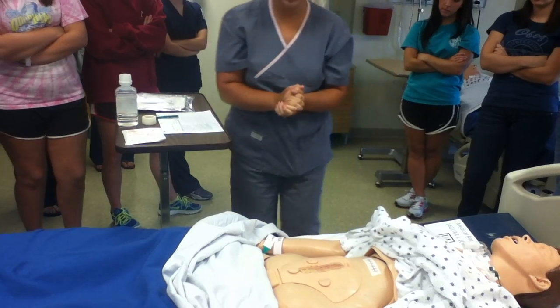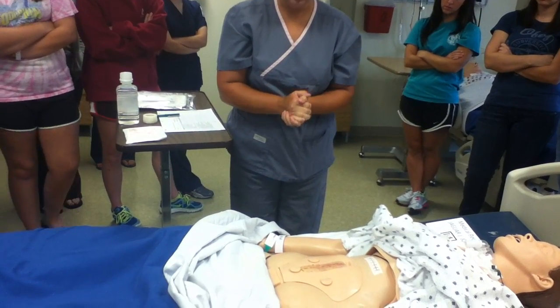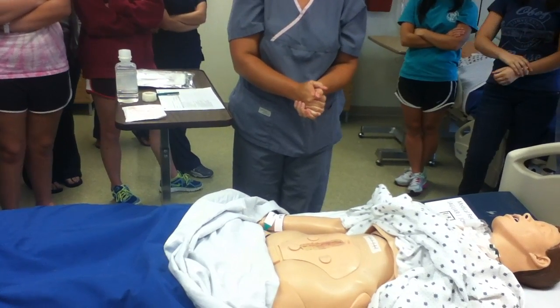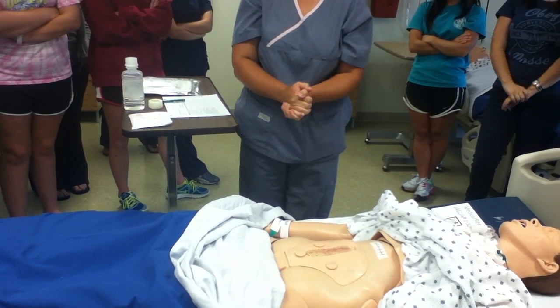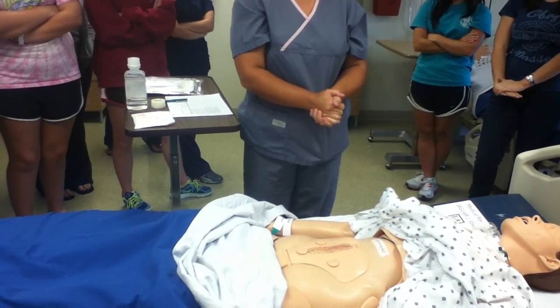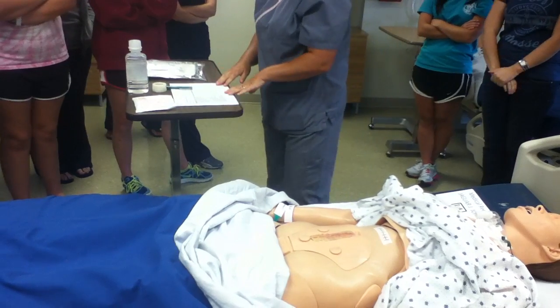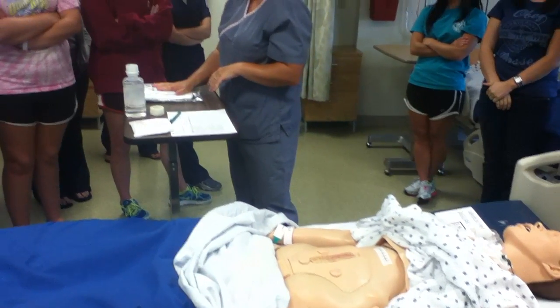The next thing I'm going to do is assess the wound. I'm going to look at the wound, look at the appearance. Does it look like the edges are well approximated? Is it beefy red? So assess your wound, see what's there, because these are things you need to document. Okay? So the next thing I need to do is get ready to do my sterile field.